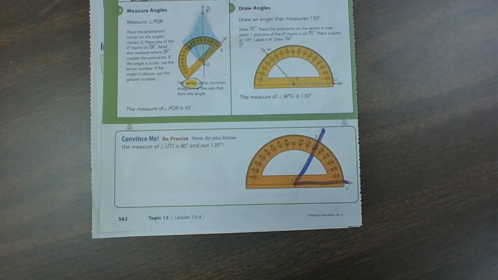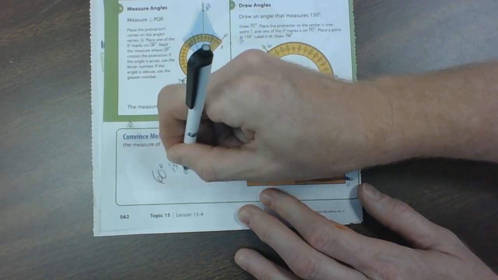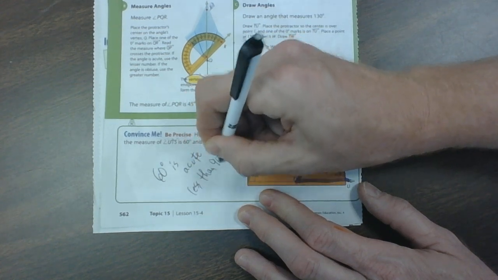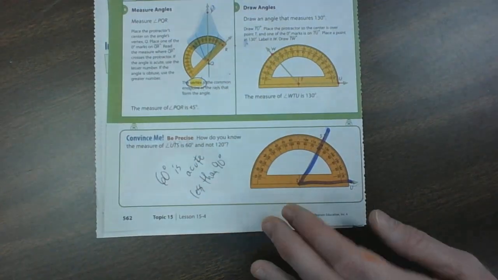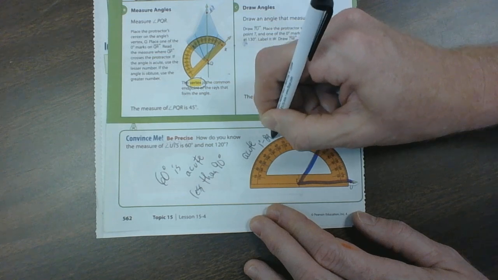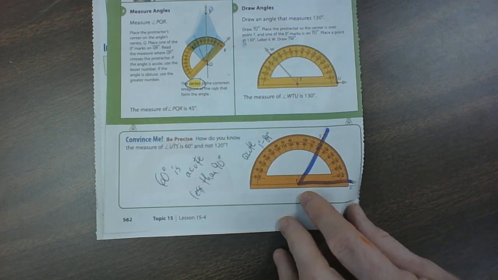How do we know that it's 60 and not 120? Well, 60 degrees is acute. It's less than 90 degrees. This one is less than 90 degrees. It's an acute angle. We know that acute angles will go between 1 degree to 89 degrees. That's what we want to review there. It's knowledge of acute versus obtuse. Okay? We're building right off of what we did last week.